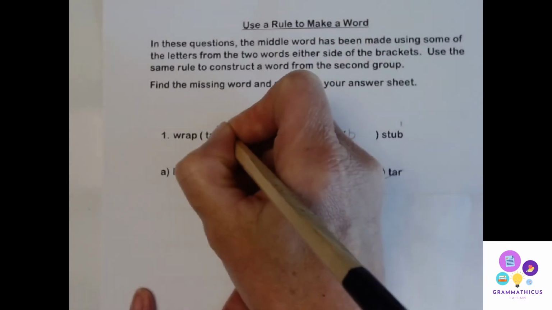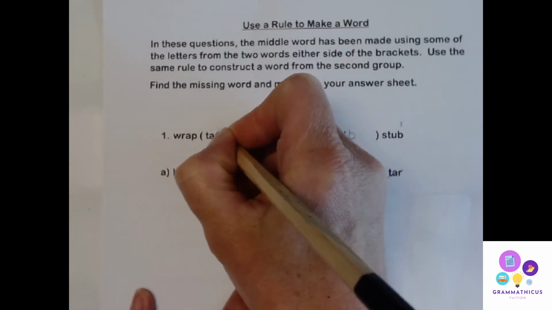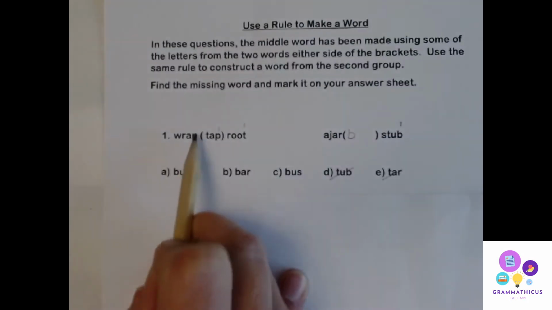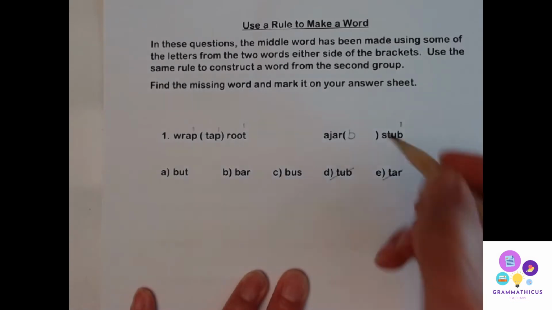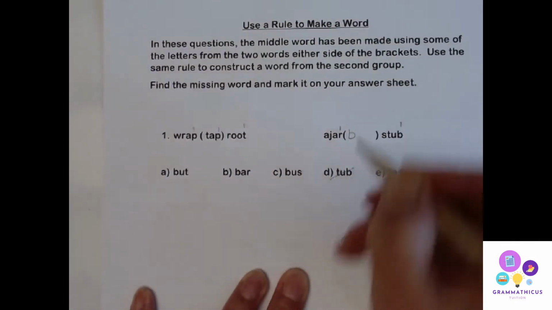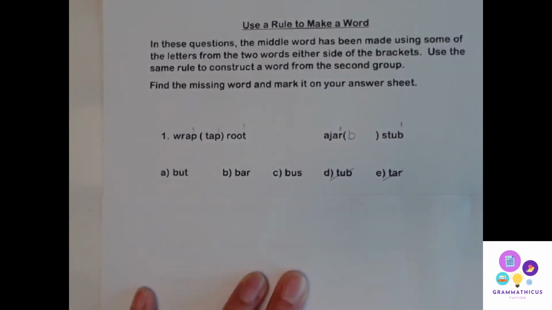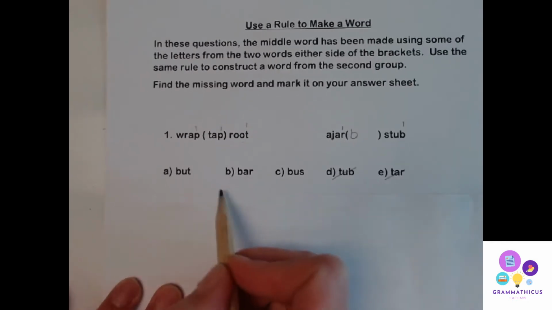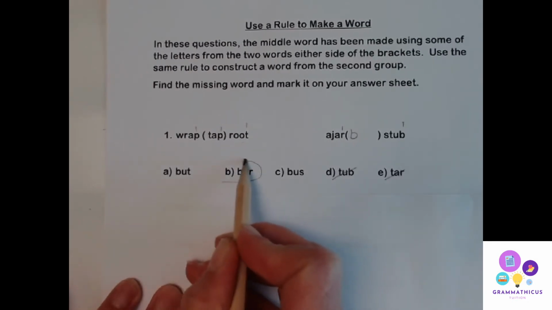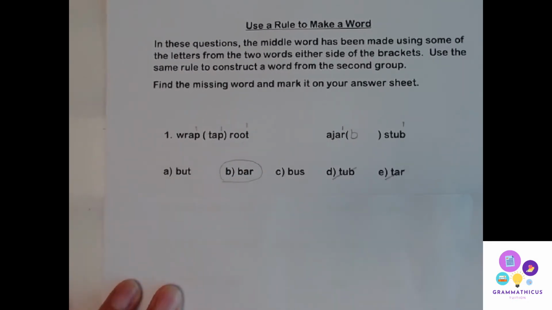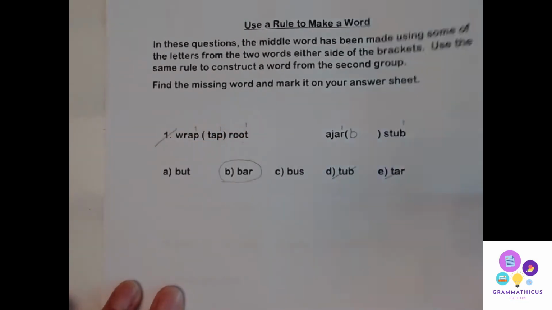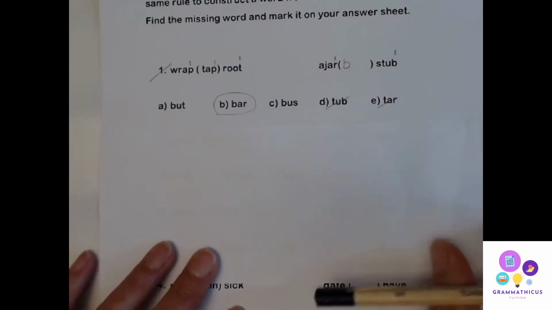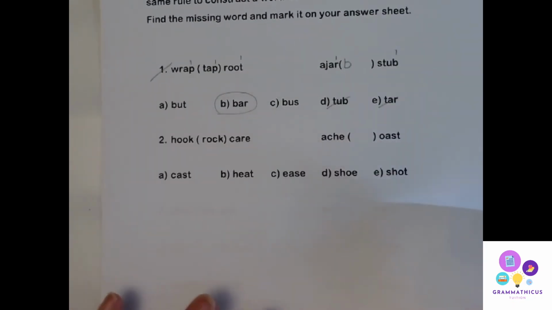So I'm going to go to P over here, the P in tap. The P in tap has come from the last letter of the first word, so I'm going to go to the last letter of the first word over here, and I can see that it's an R. So the word that I'm looking for is bar. That's the word I've constructed. I'm going to circle it, I'm going to mark it on my answer sheet, and then I'm going to cross the question out. Okay, let's have a little look at the next question.